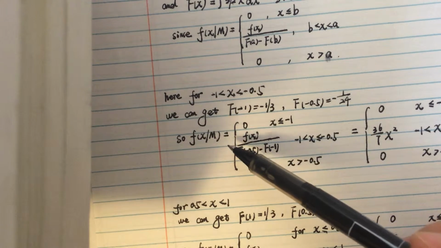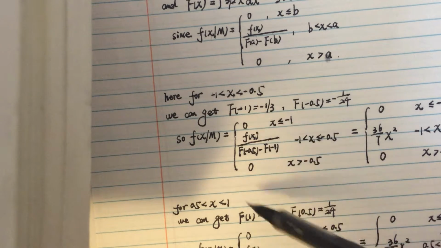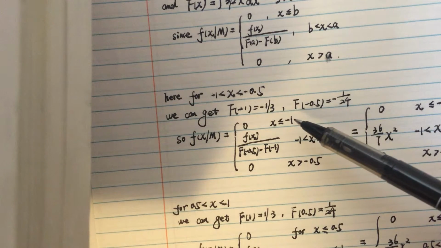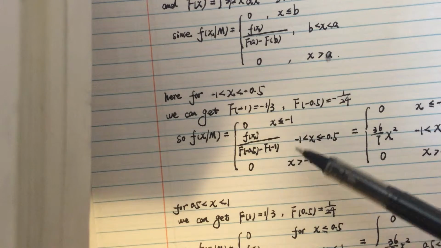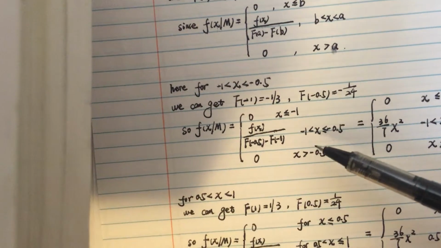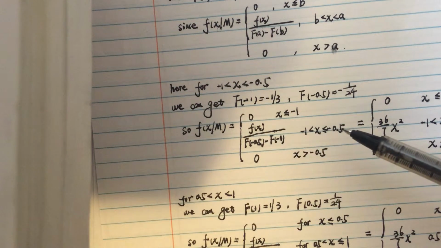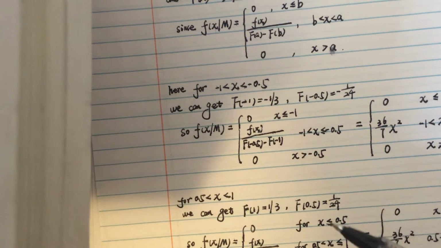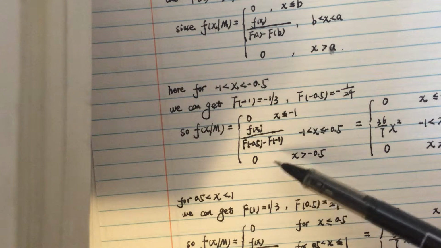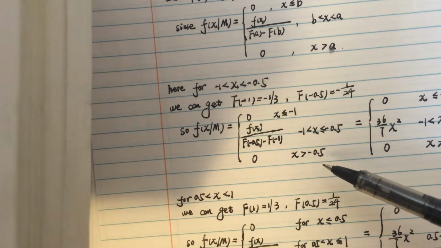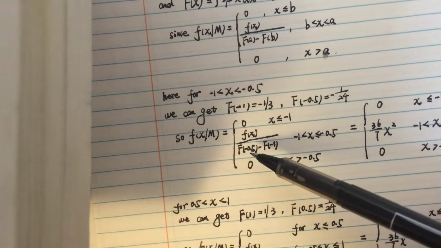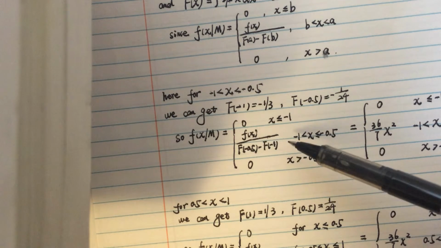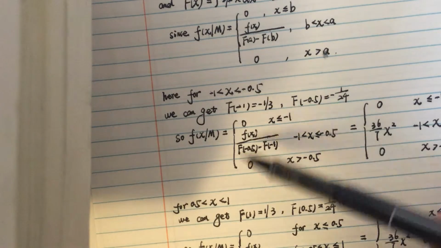According to this property, we get that f of x conditioned on M equals 0 for x less than -1, and equals this formula when x is larger than -1 and less than -0.5, and it also becomes 0 when x is larger than -0.5. We substitute f(x), F(-0.5) and F(-1) into this formula.